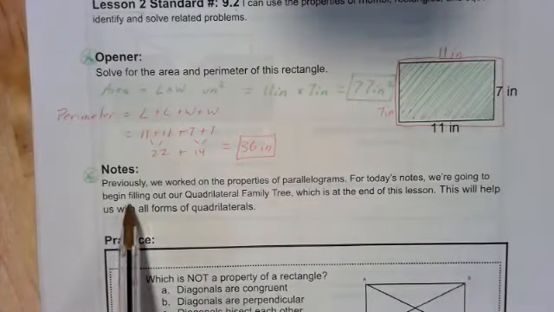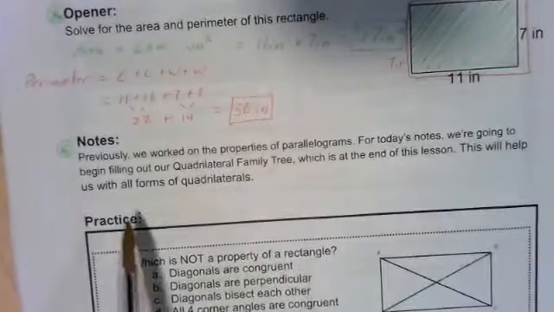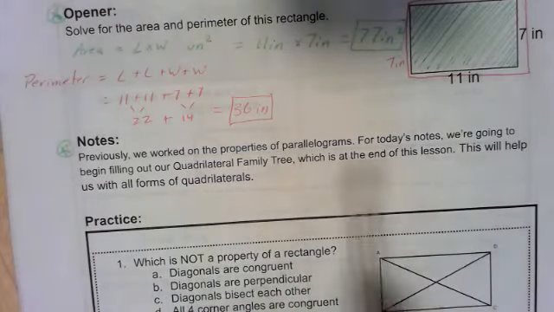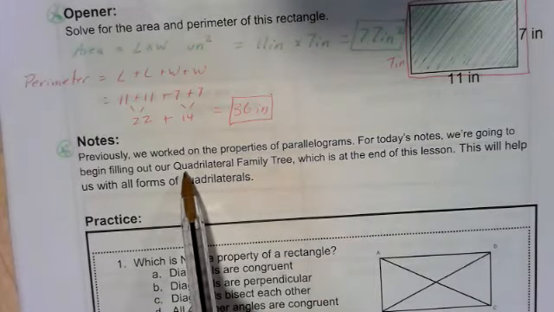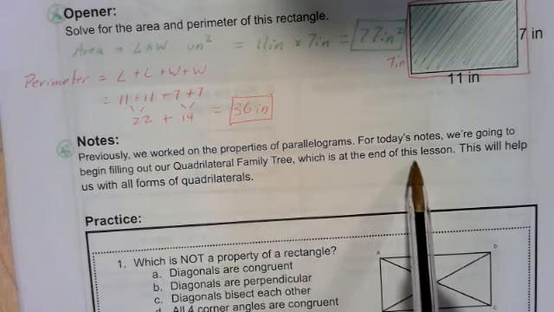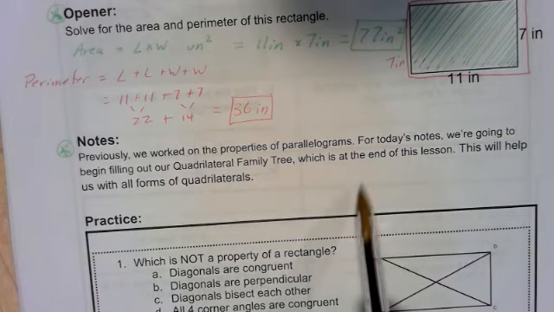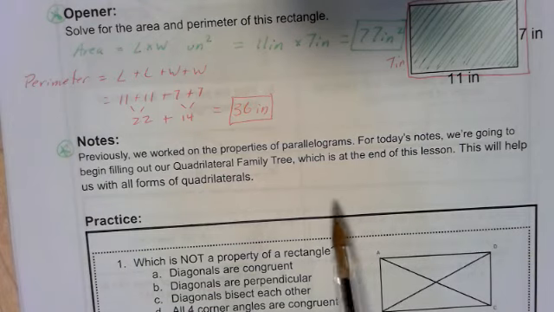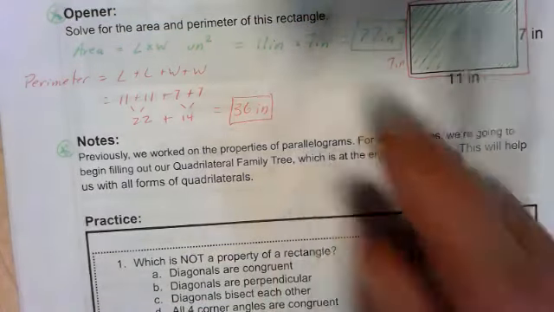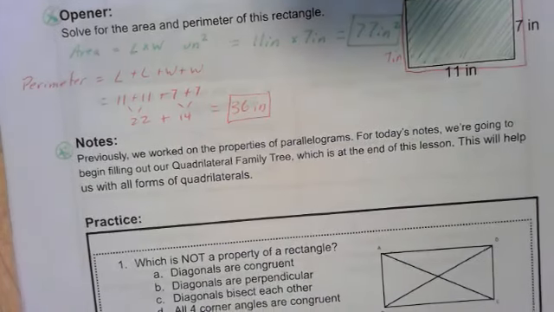All right, cool. So next, we're going to move on to the notes. So yesterday we worked on the properties of parallelograms. For today's notes, we're going to begin filling out what we call our quadrilateral family tree, which is at the end of Lesson 2. This is going to help us with all forms of quadrilaterals. And today we're going to fill in both the parallelogram section as well as the rhombi, rectangles, and squares for this lesson here.